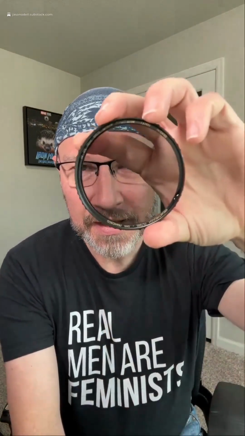It wouldn't remove. Now let me show you the same thing with my Breakthrough filter. Put that water drop on there. Look at this. It's got a hydrophobic coating, and this little water beads right up.